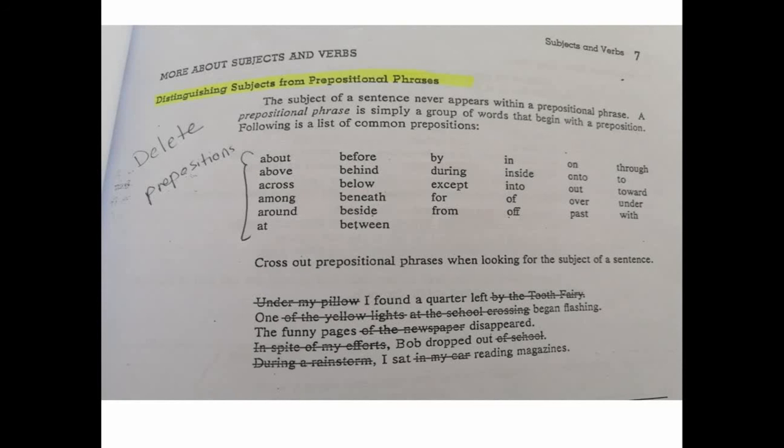Okay, why are they giving us prepositional phrases if our lesson today is about subjects and verbs? To tell you that whenever you find a prepositional phrase, the preposition with its noun, delete them in your search for the subject and in your search for the verb. If you delete them, it's easier for you to know where the subject and the verb are. Let's have a look at this example.